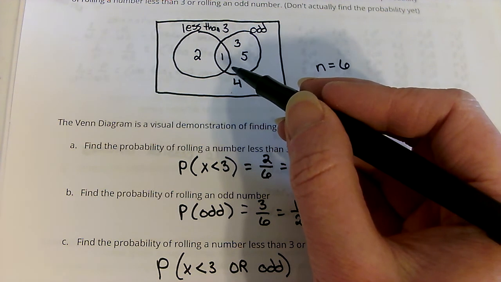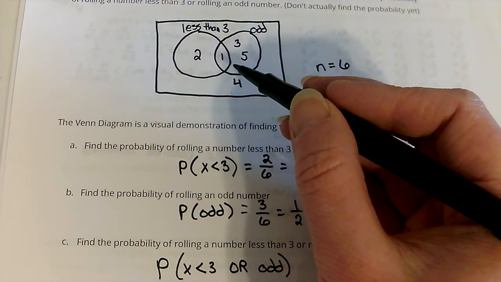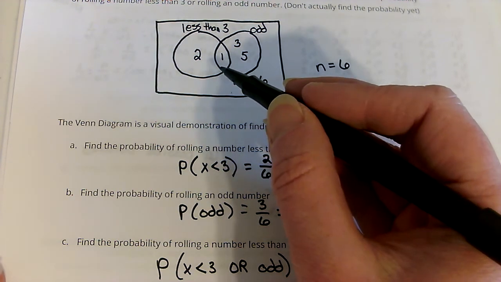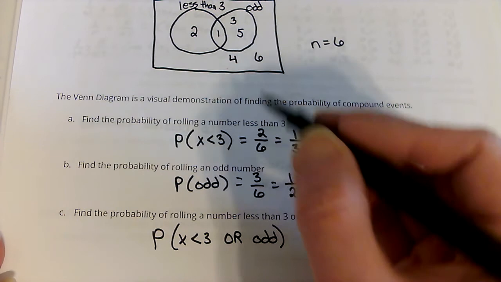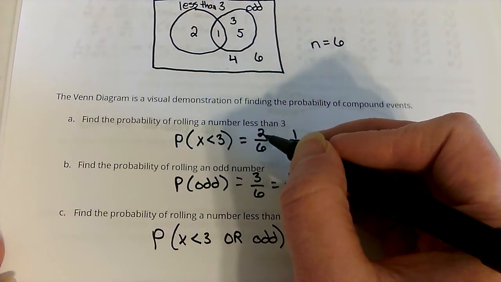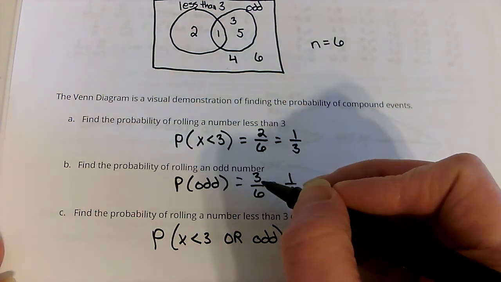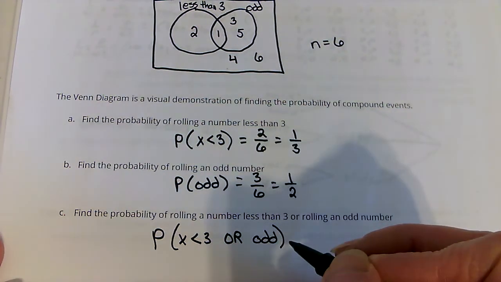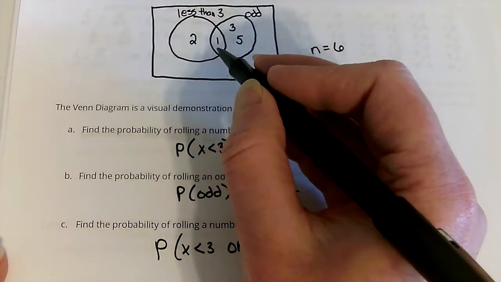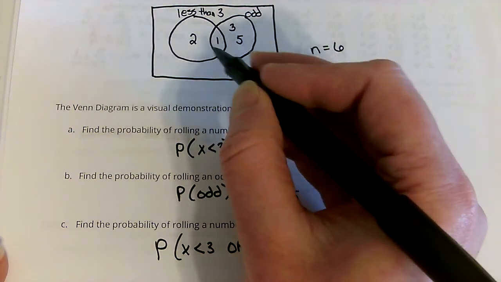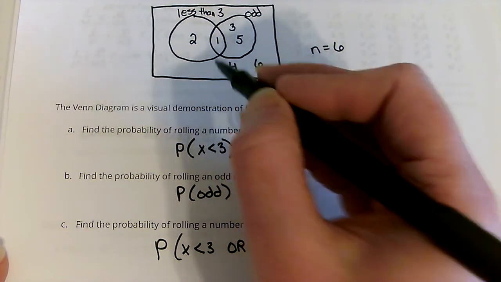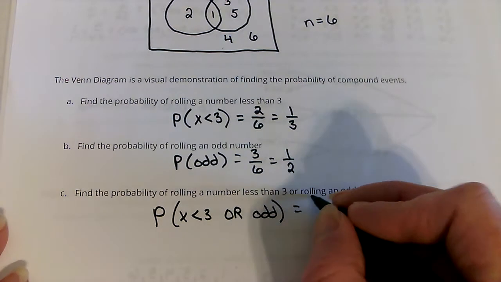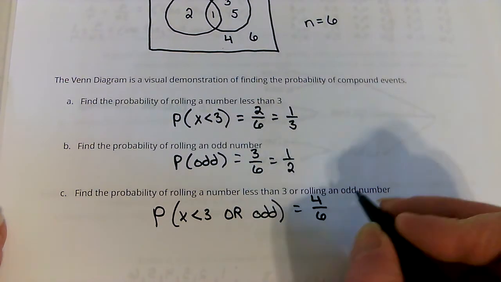We have to be careful when it's an or, because there's that possibility of both, that overlap. We can't just say less than 3 were 2 and odd were 3, so this has to be 5. It isn't. It's going to be 4 numbers that meet that criteria. So this is 4 out of 6.